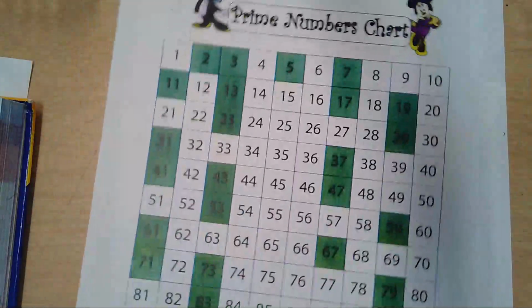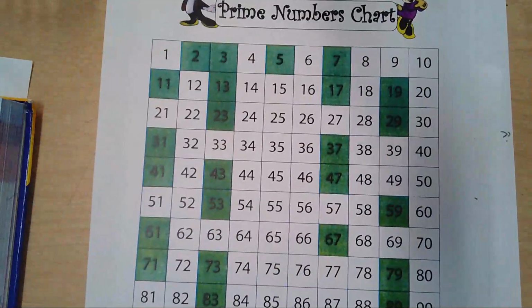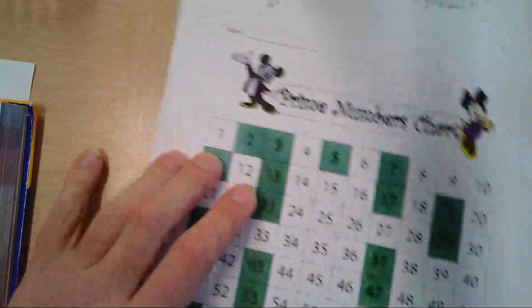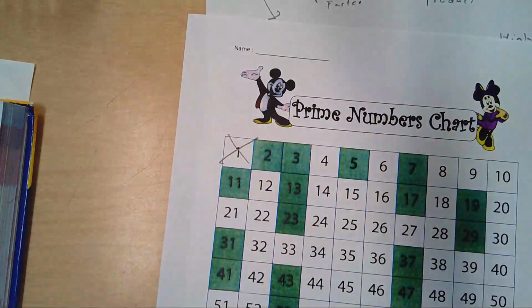So again, if we look at our sheet here, all the numbers in white are composite. Now, number 1 here, by the way, is considered neither prime nor composite. It's a weird number. So don't worry about 1.